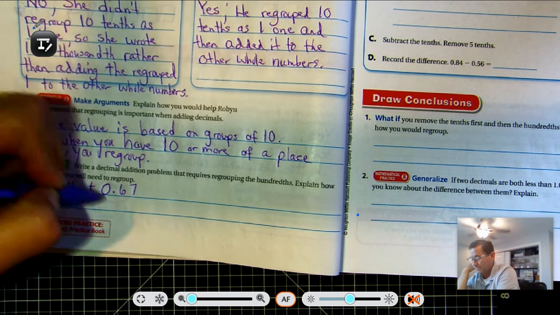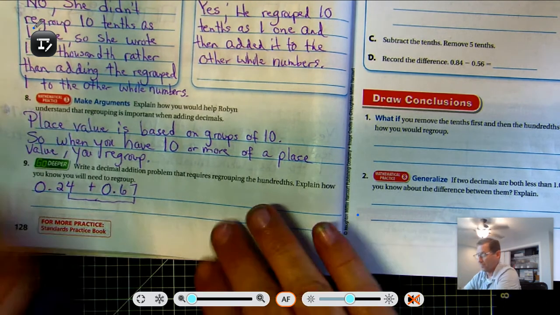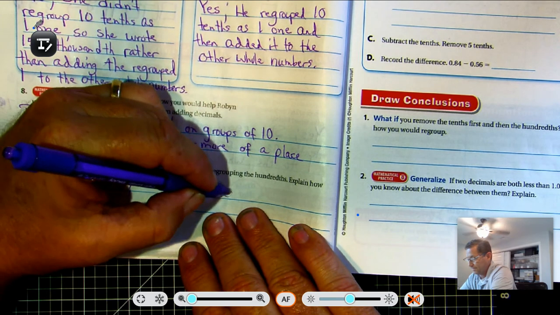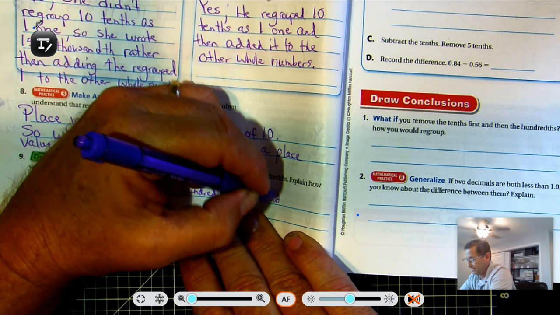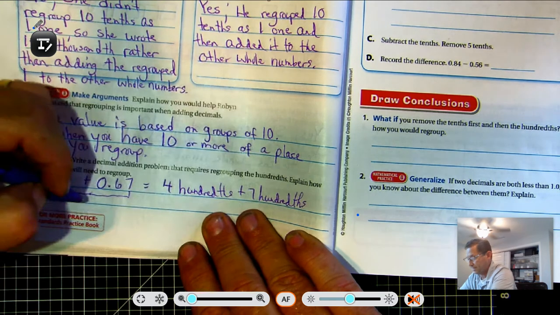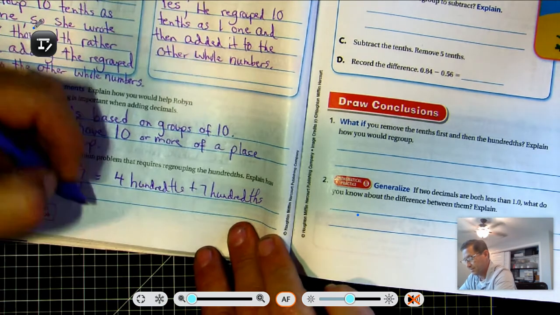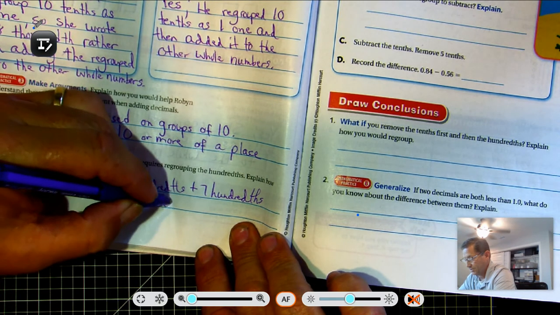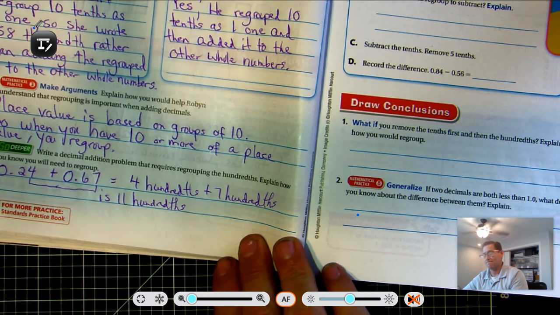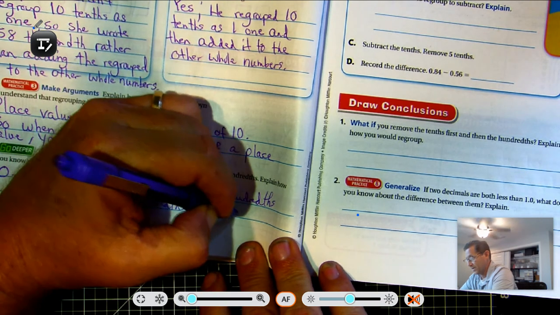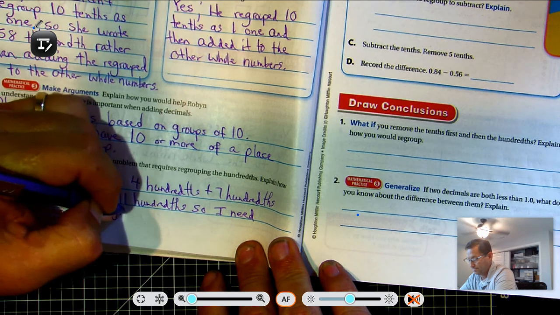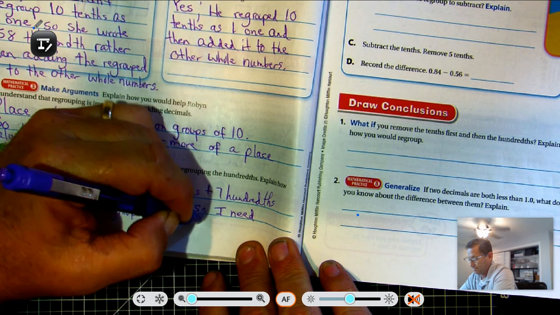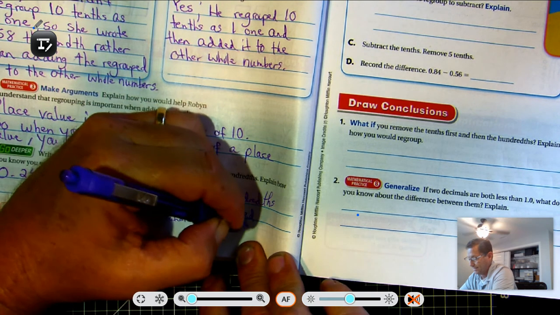Well, 4 hundredths plus 7 hundredths is 11 hundredths. So I need to regroup 10 hundredths as 1 tenth.